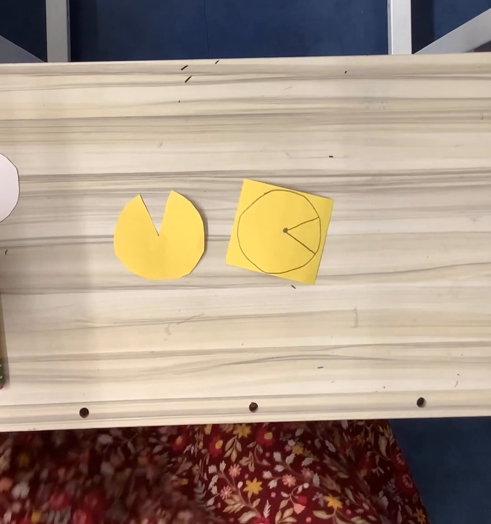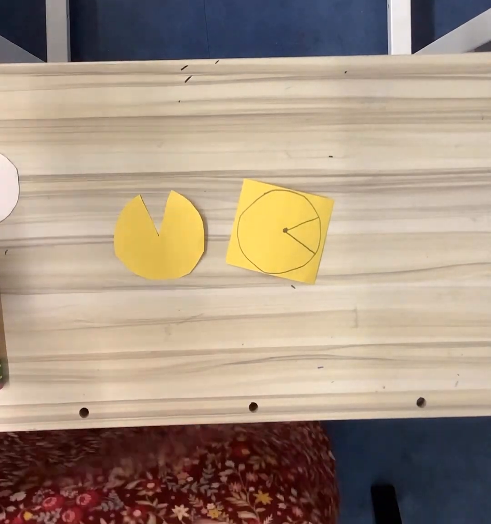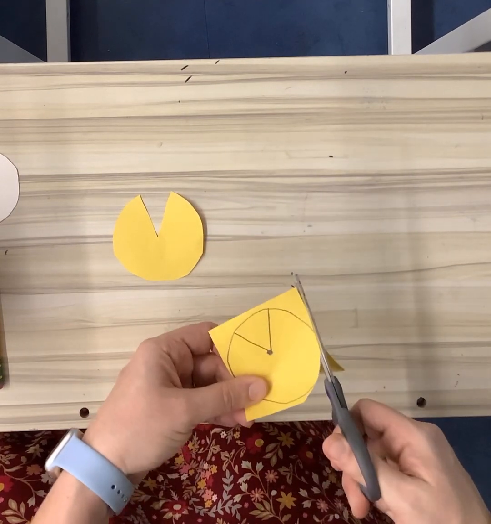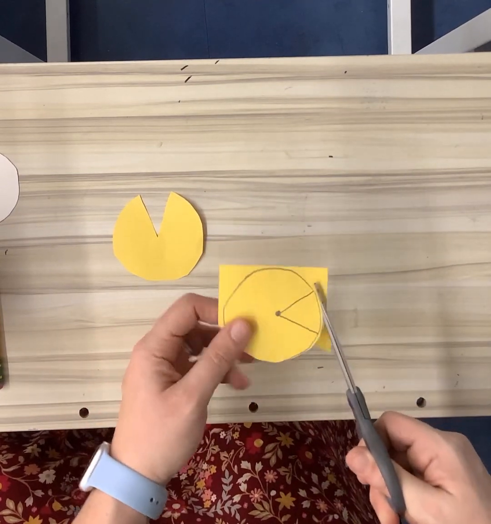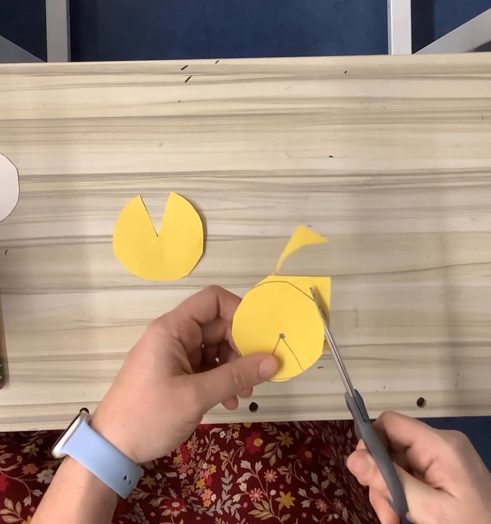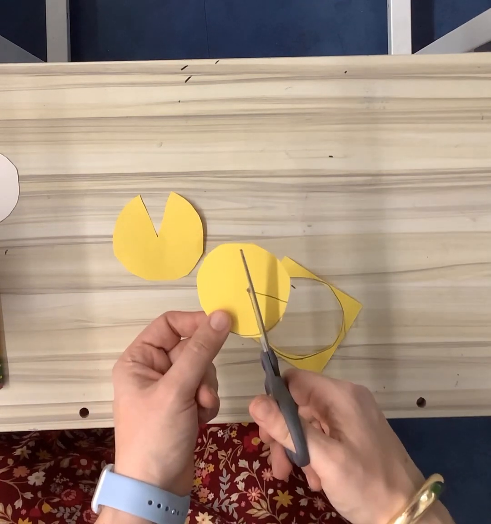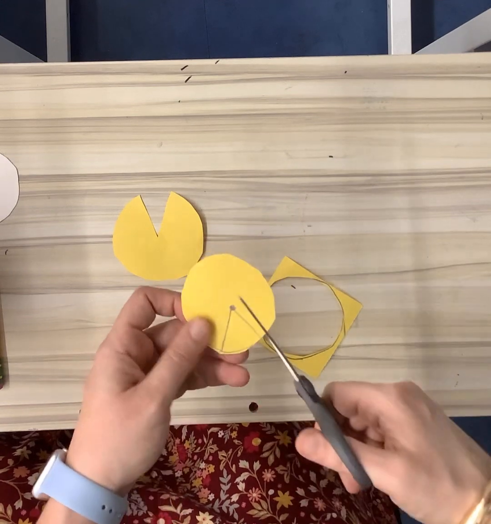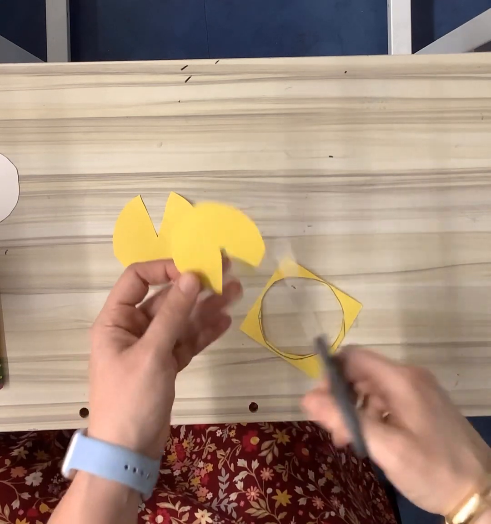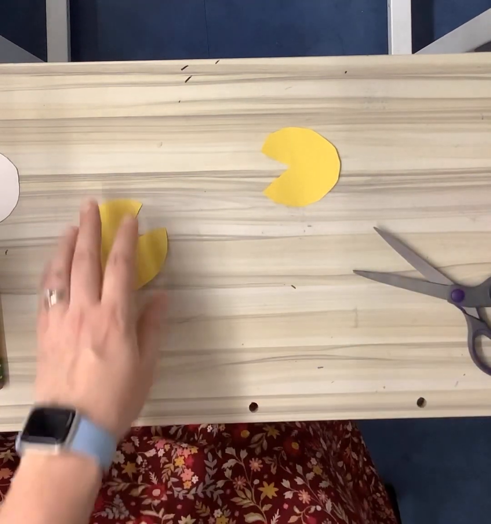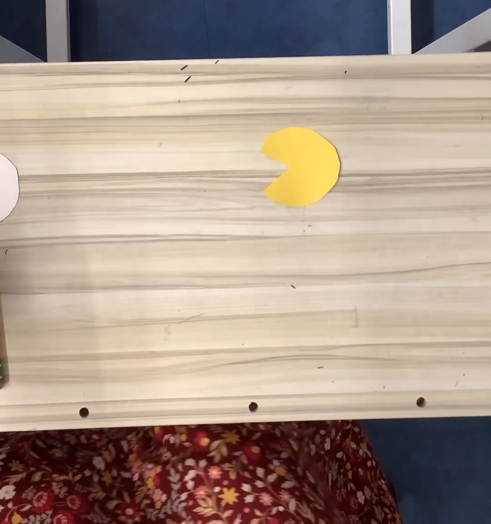And then you're going to take your scissors. And what I would do is cut the circle out first. Remember, no one's perfect. It's okay if your circle's not perfect. And then cut out your V. Stop on the dot. And who do we have? Pac-Man. And then at the end, you have the option.